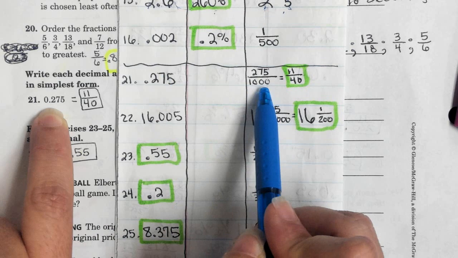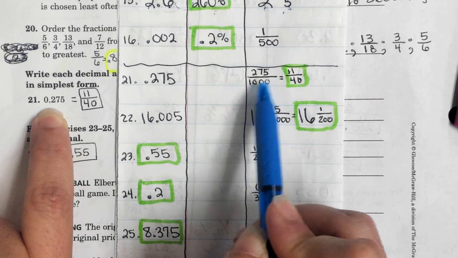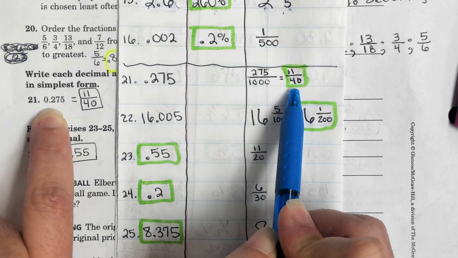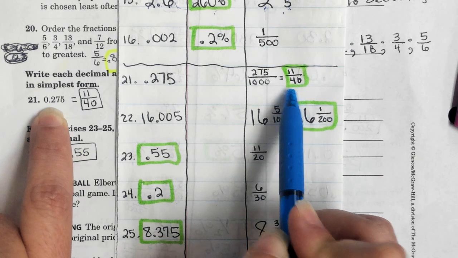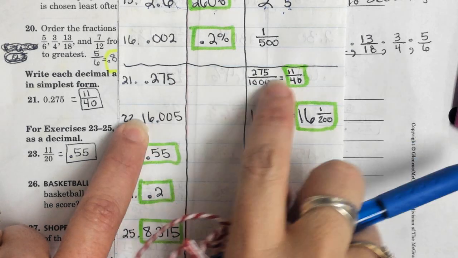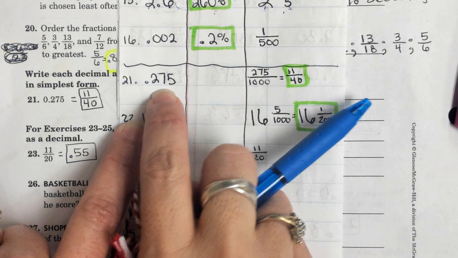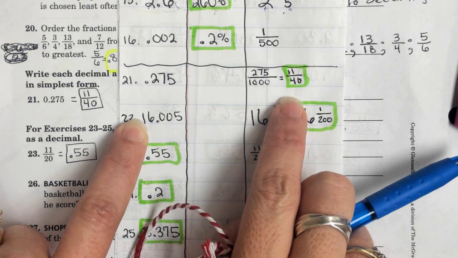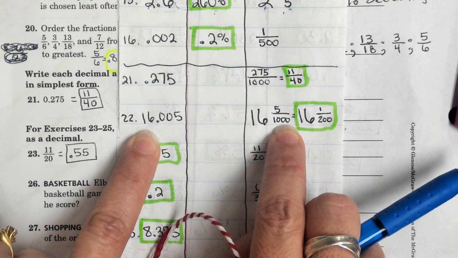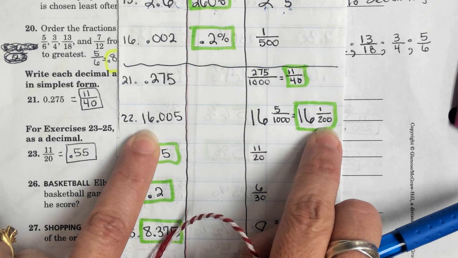That 5 right there is in the thousandths column. Then I did the ABC button to get 11/40ths. Does that help? The percentage would be 27.5%. But then that would give you a weird decimal. You'd have to come back over here and still do that. So that one, 16 and 5 thousandths, simplifies to 16 and 1/200.